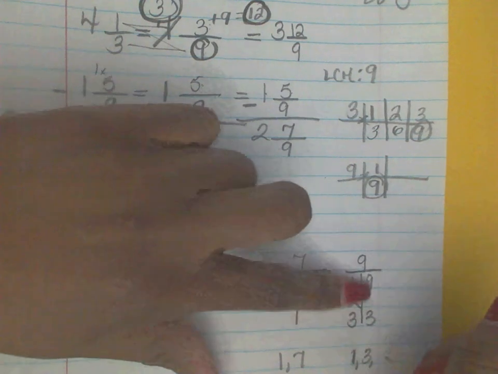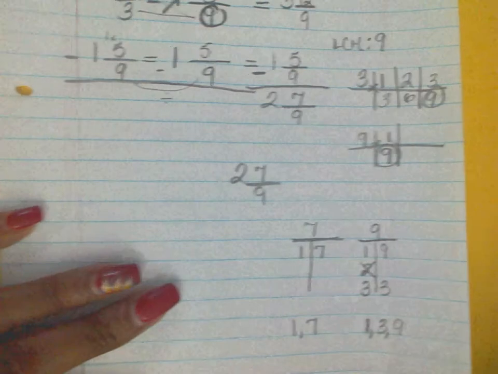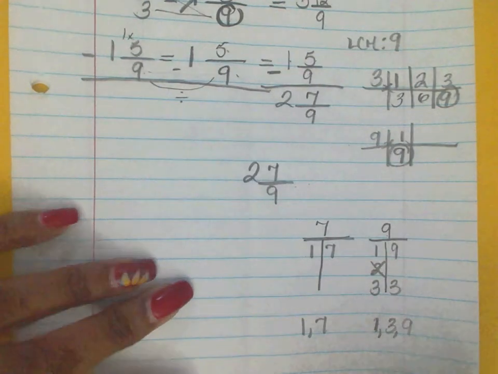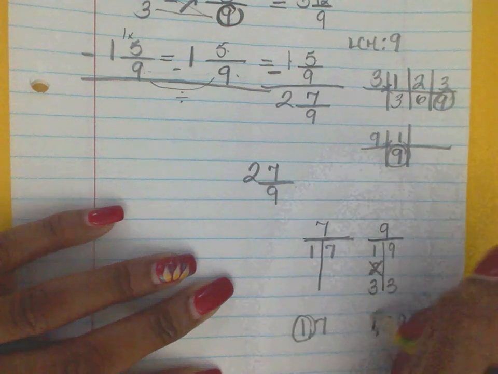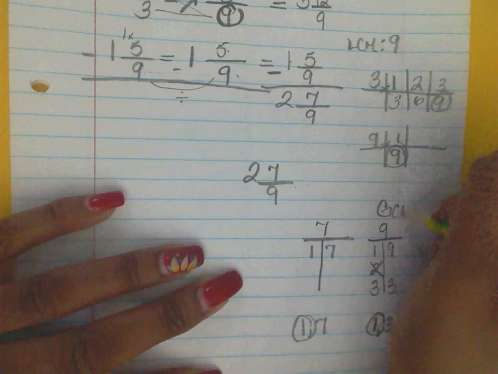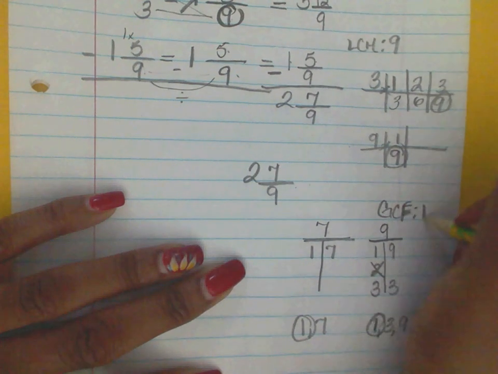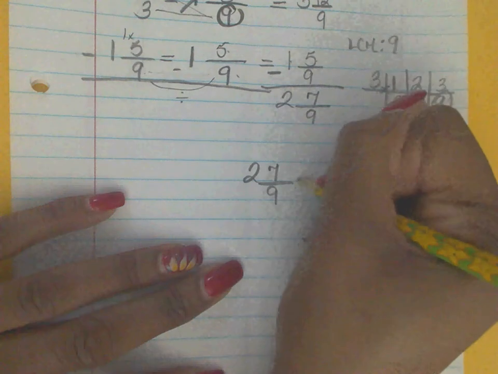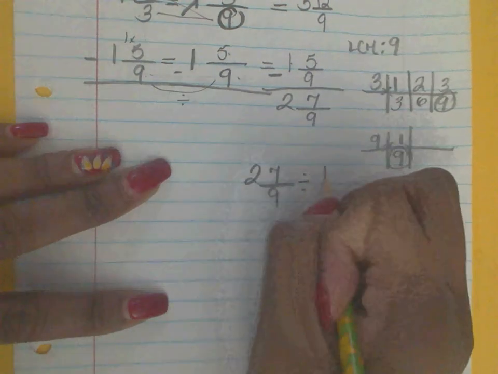Now I look and see what is my GCF. I'm looking at what they have in common. They have 1 in common, okay? So my GCF is 1. What do you do with that 1? You divide it and make it 1 whole, because when you're simplifying, you're only making a fraction equivalent.